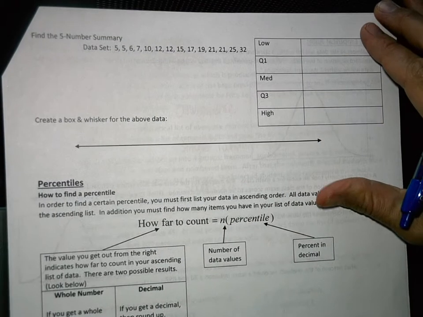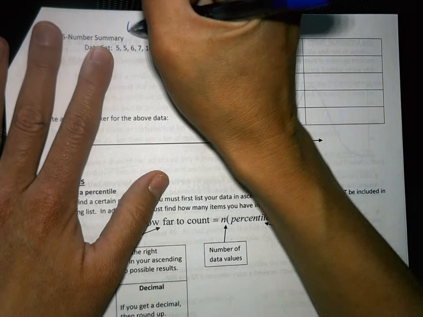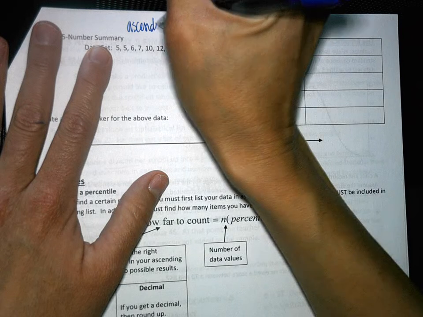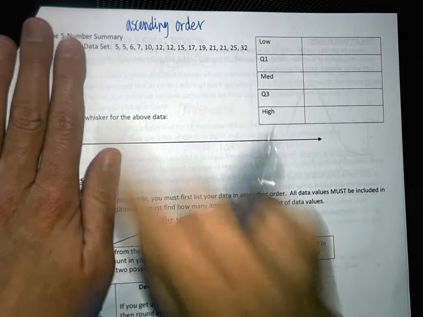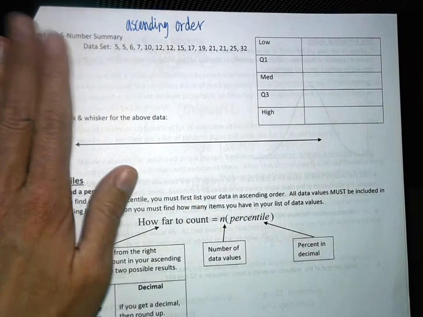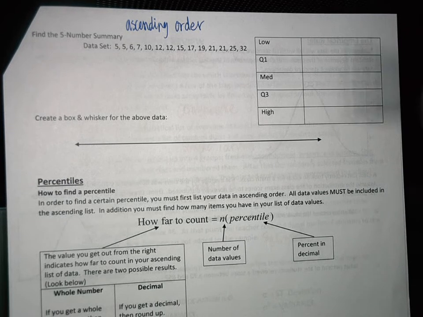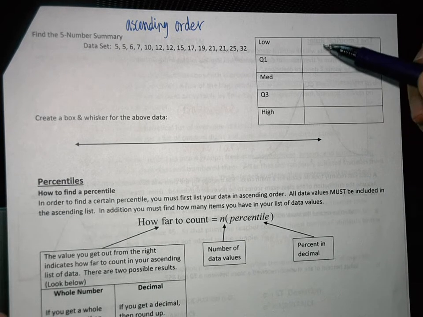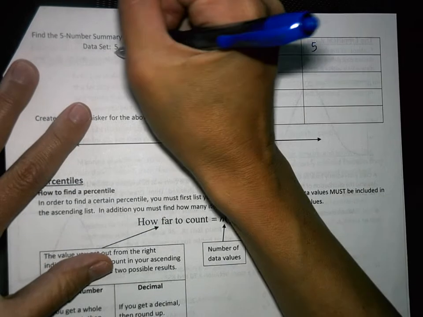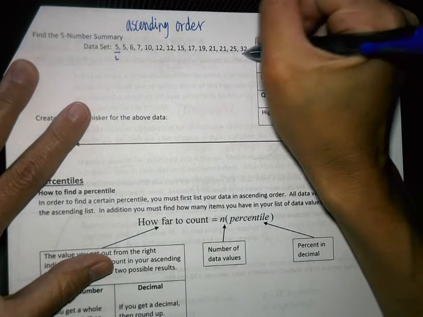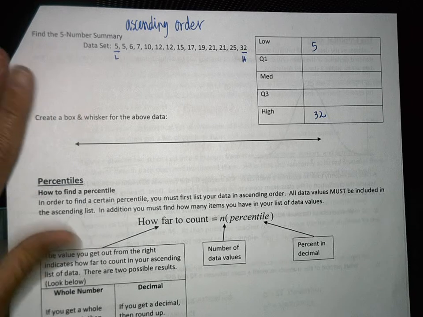The first thing is that you always want to make sure that your data is in ascending order. To make life simpler, this already is in order. Okay, so let's figure out these values. To start with, we already know what our low value is. What is that? 5. Very good. So that is my low. And then my high is 32. We need to know in order to find the median.